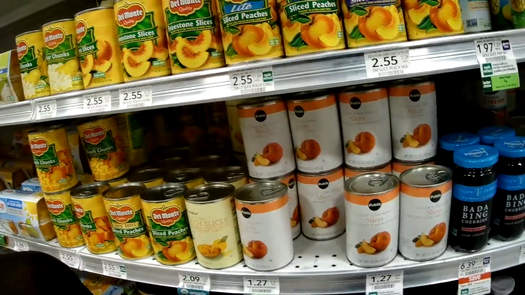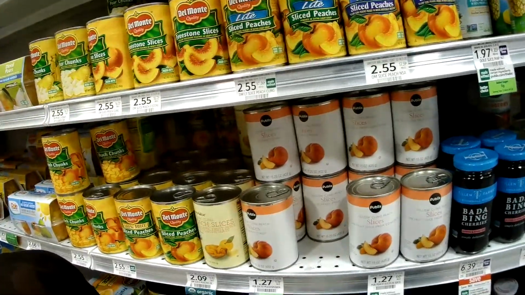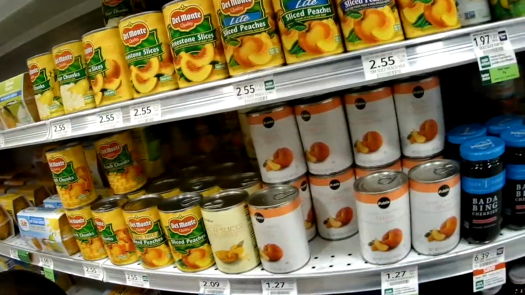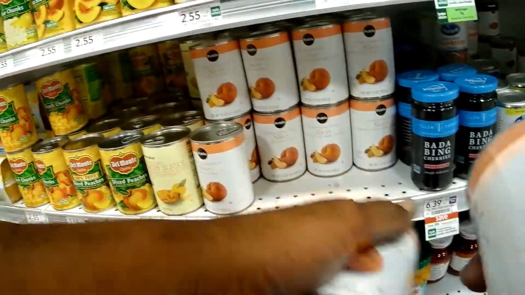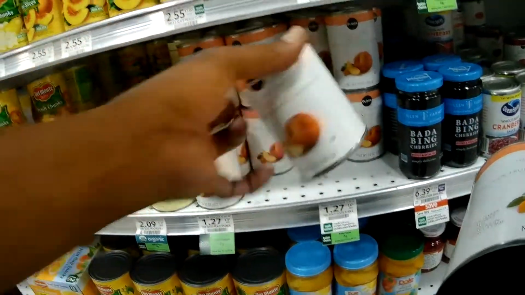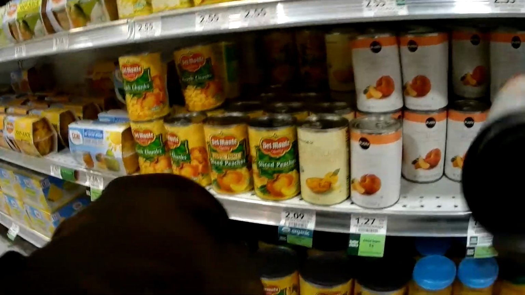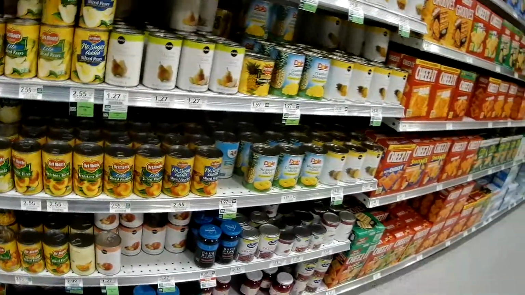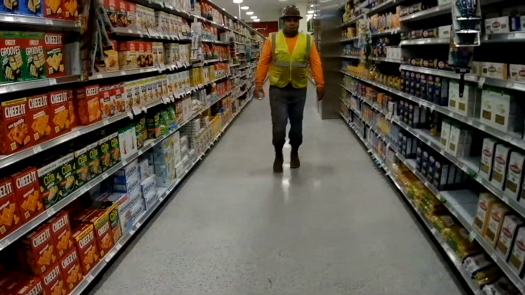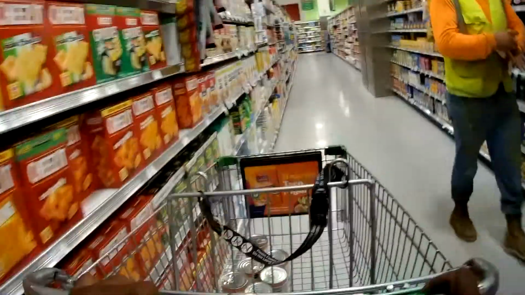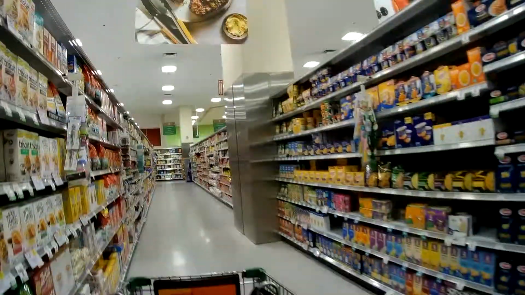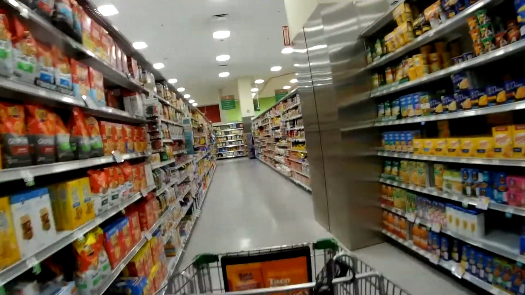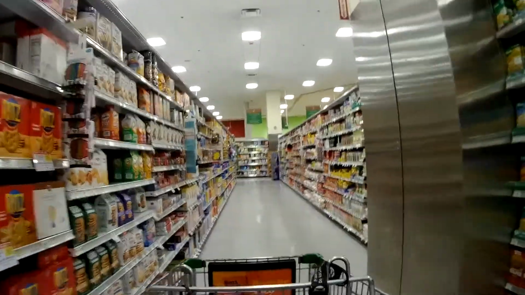The main thing you want to focus on when you get items that are in a can, you want to verify that the date is accurate and it's not expired. But mainly, guys, you want to make sure that the can is not bent, the can is not distorted, and the paper on the can is not ripped.